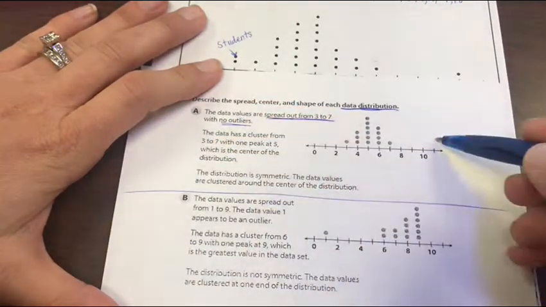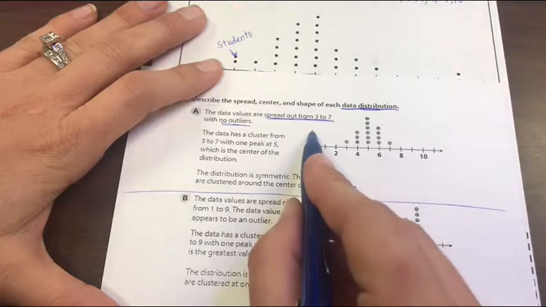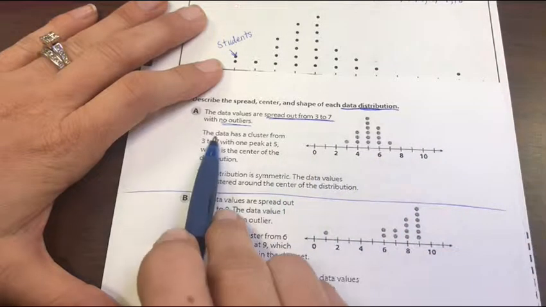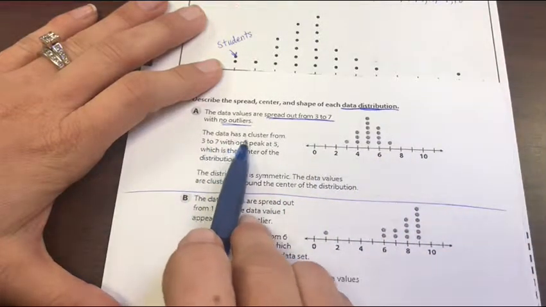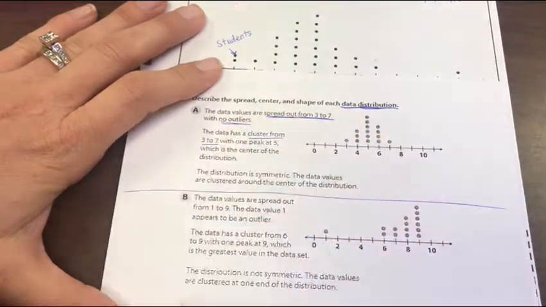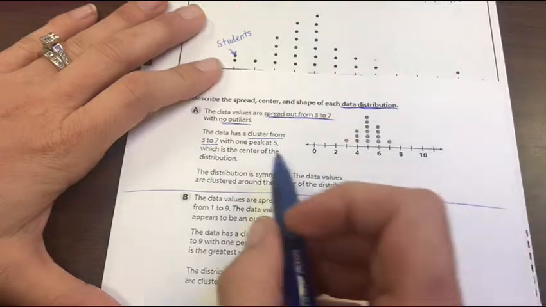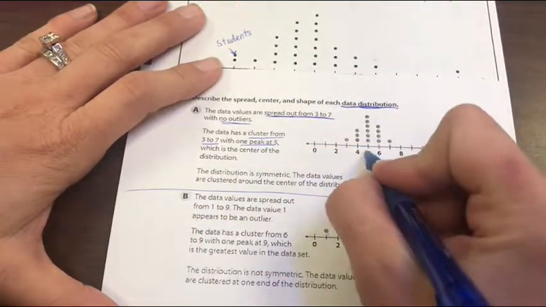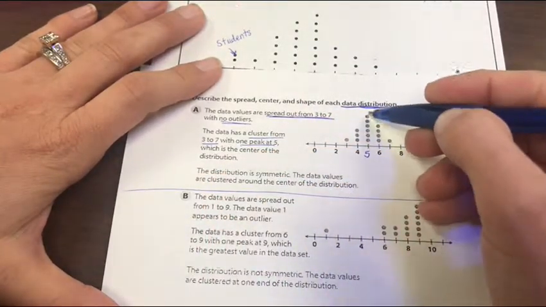We don't have any dots way out over here or way over here. Also, the data has a cluster, a group right here. It has a cluster from 3 to 7 with 1 peak right here at 5, 1 peak at 5.